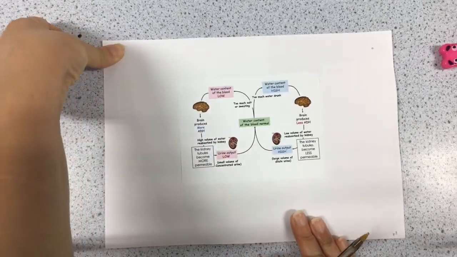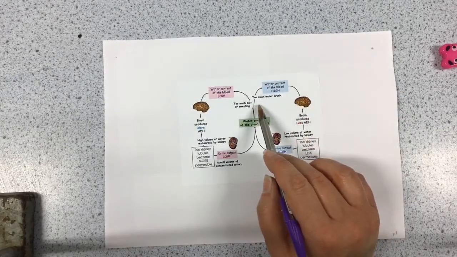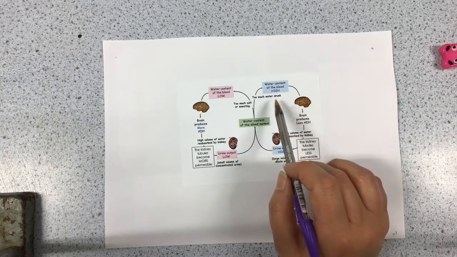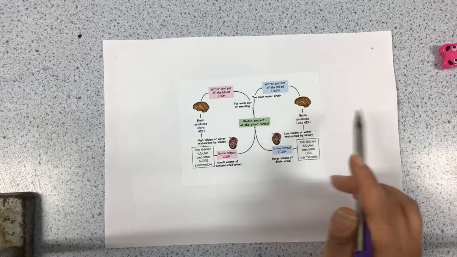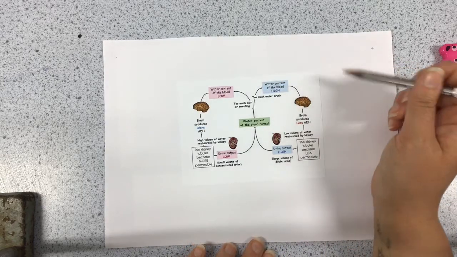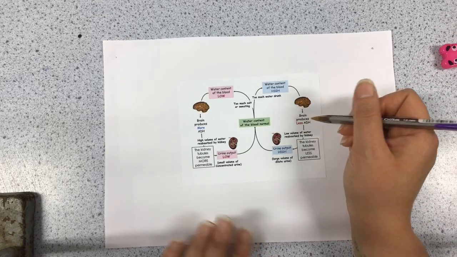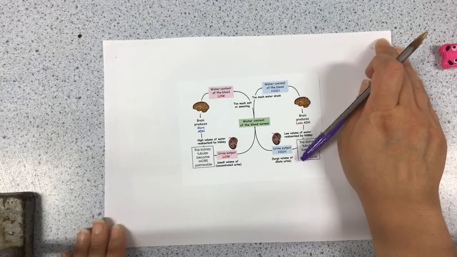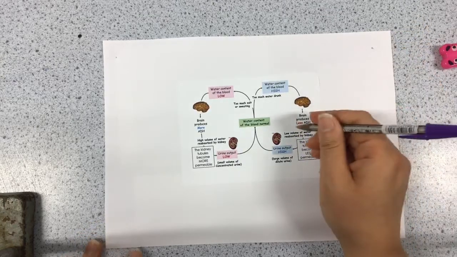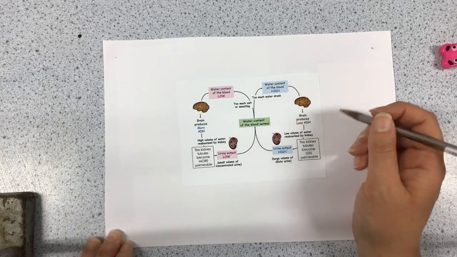So if you have a look at this little diagram, you've got normal water content. If you drink too much water, the water content of your blood will be too high. And you've got things called osmoreceptors, and these detect changes in water levels. If the water content of your blood is too high, your brain will make less ADH. ADH stands for antidiuretic hormone. A diuretic is something that will make you wee. So if it's making less ADH, then you're going to be making less antidiuretic hormone.